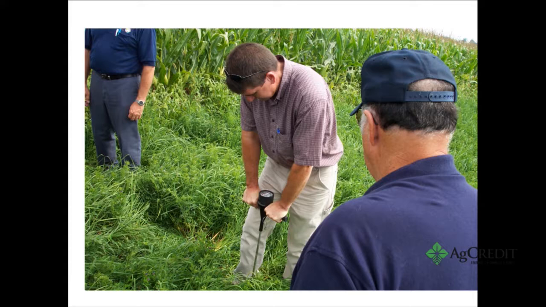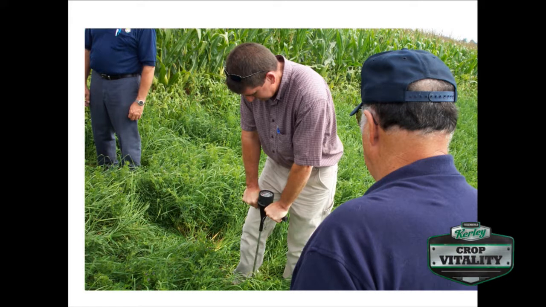You can just use a coffee can, go out, put it down in the soil, maybe an inch or two, pound it down, and pour like a liter of water, like a bottle that you have, just pour it in there and time it, see how long it takes to soak down through the soil. It's as simple as that.